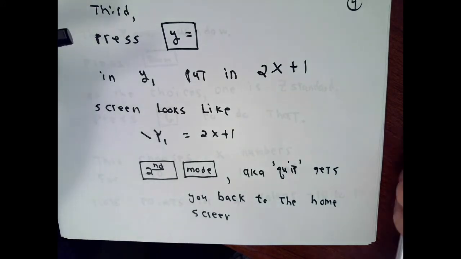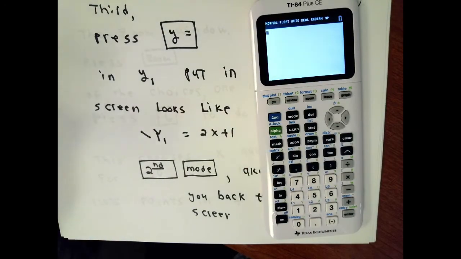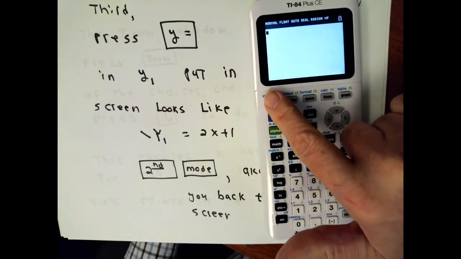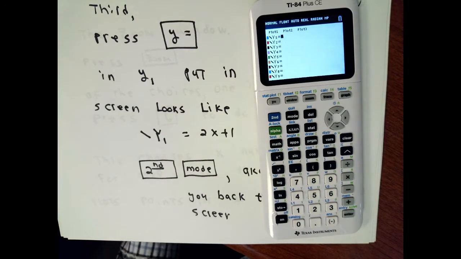I'm going to press my y equals menu, which is there. This puts me in the y equals menu. None of those plots are turned on because firstly, we cleared them out by hand, and secondly, we did a reset anyway. I want to draw the graph of y equals 2x plus 1.